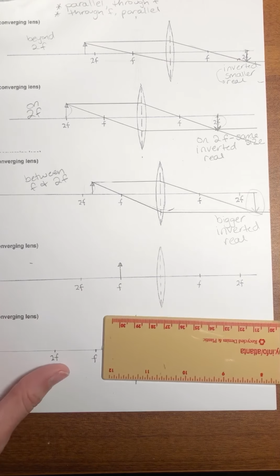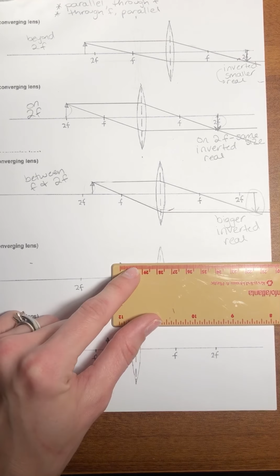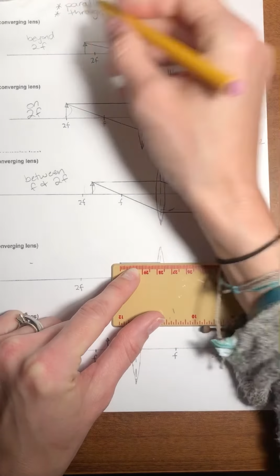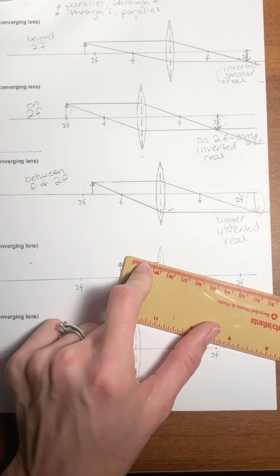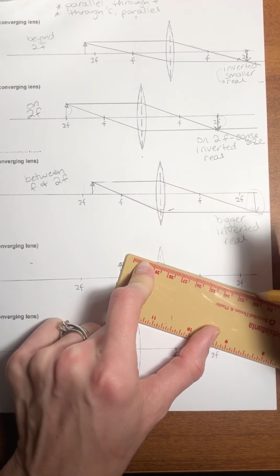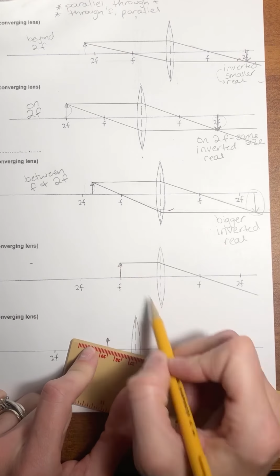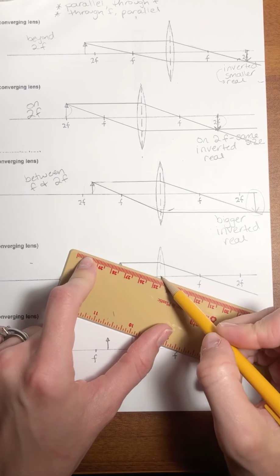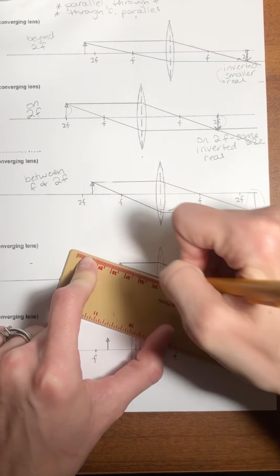Okay, now the object is on F. So it is hard. If we go parallel and then through F, we can do that line. But what we cannot do is through F, because we're already there. So what I'm going to do is just draw one more line straight through the middle of the lens right here.